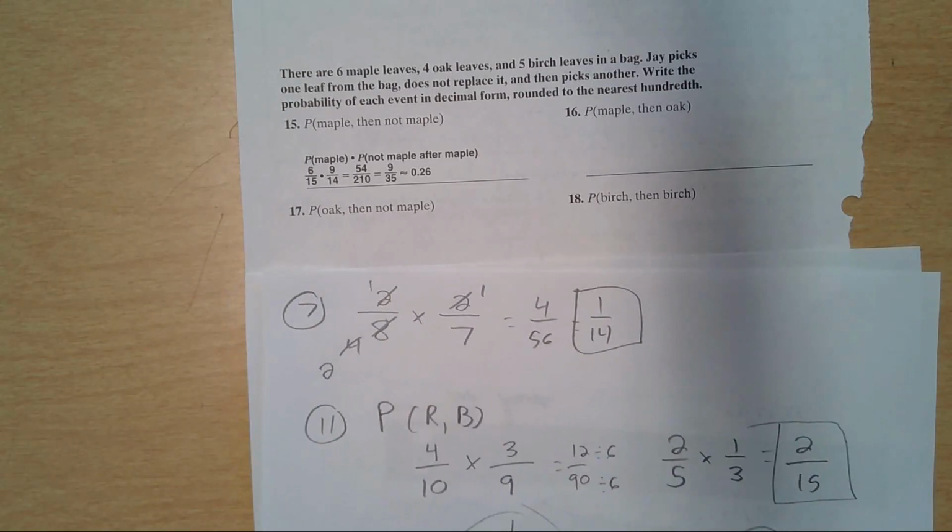Picking an oak, then not maple. So, a little bit of thought there. Okay, I just completely timed out a little bit.